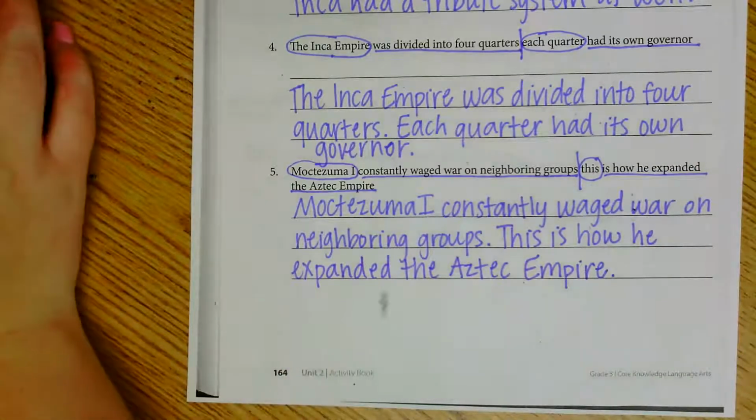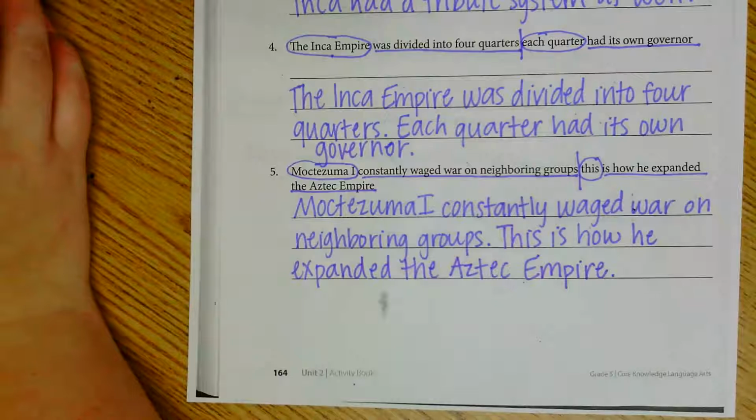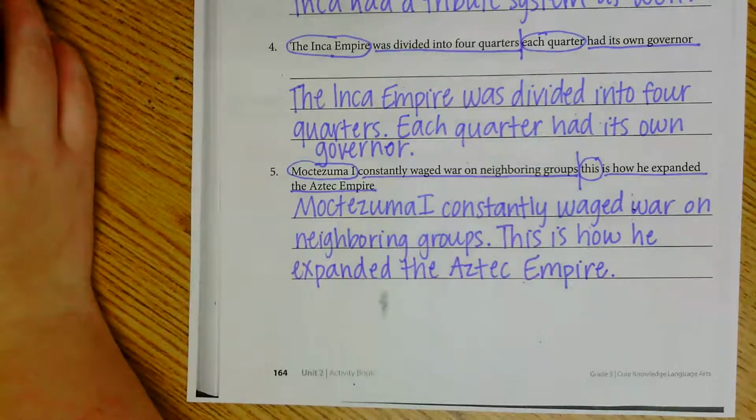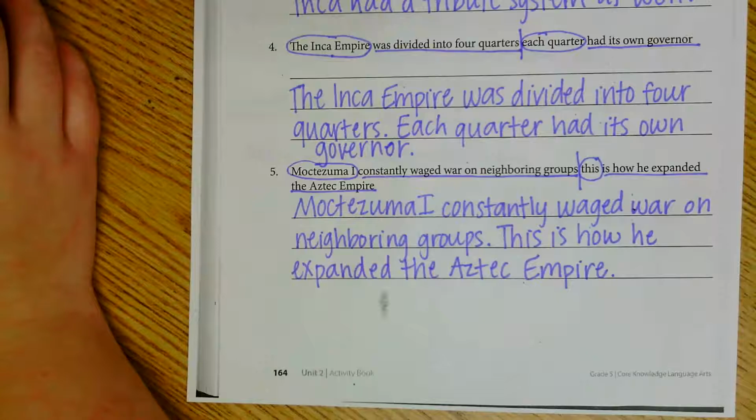So make sure you remember that a subject is who or what a sentence is about. The predicate is the action taking place in the sentence. And make sure your complete sentence has a subject and a predicate. If you have a run-on sentence, make sure you are able to read the information and separate it into multiple complete sentences.